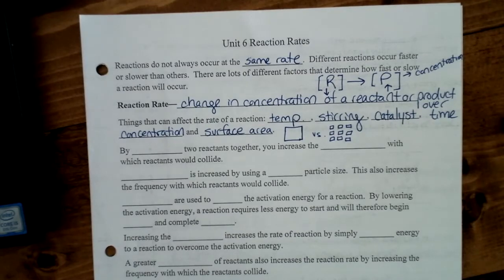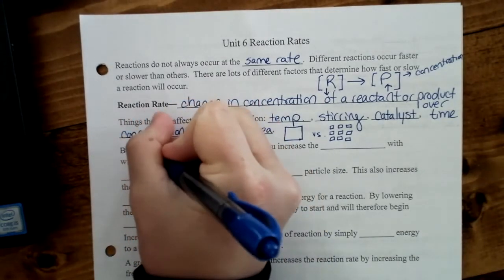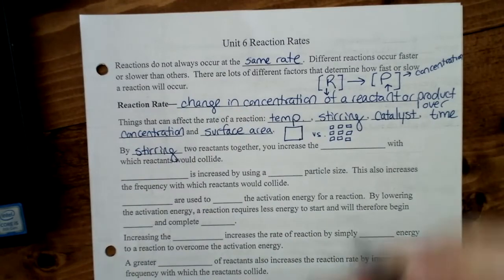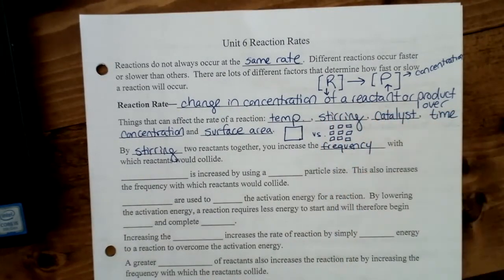All right, so now what we're going to do is go through each one of these and explain how each of these factors can speed up the rate of a reaction. The first one we're going to talk about is stirring. By stirring two reactants together, you increase the frequency with which reactants would collide.